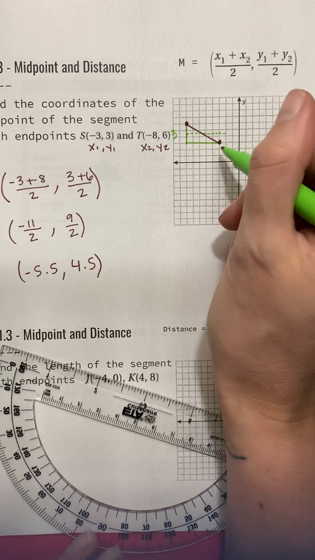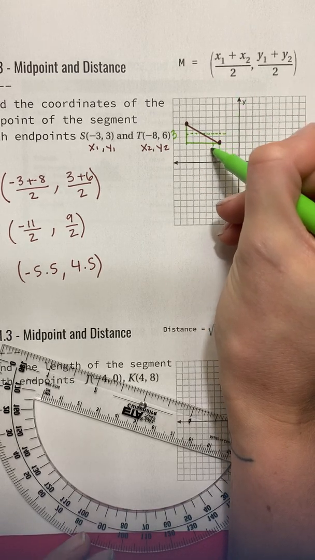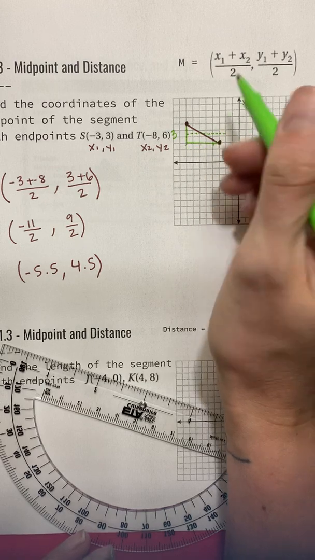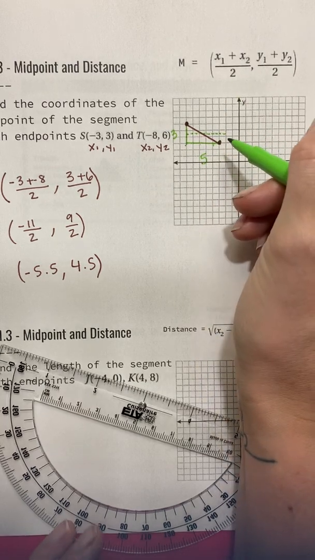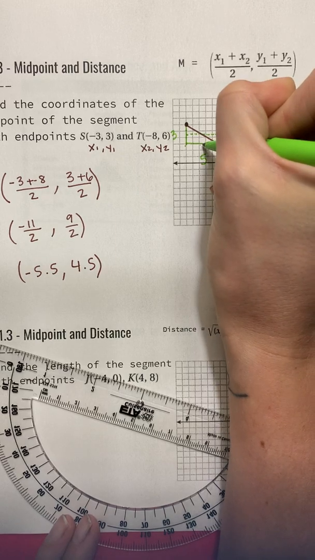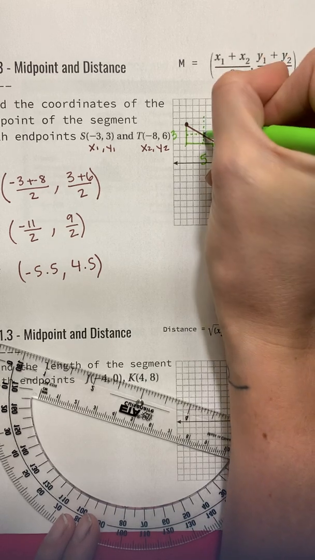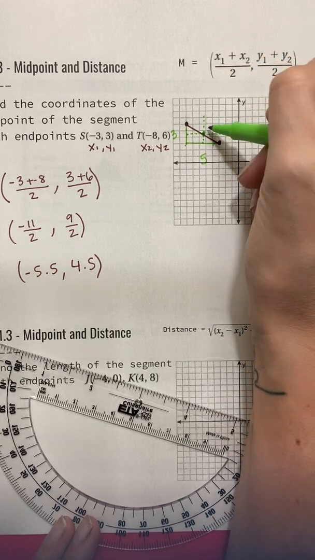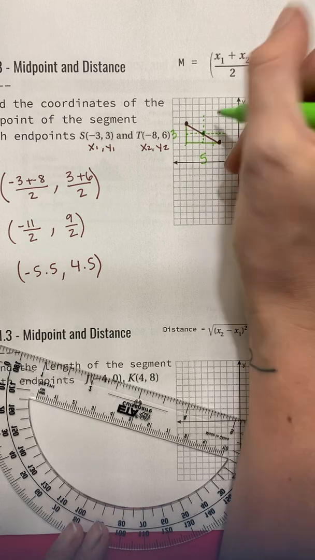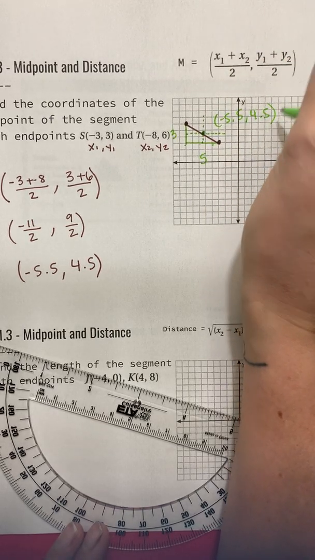Okay, same thing going here. I have to count my total number of units. So 1, 2, 3, 4, 5. And then I need half of that, so 2.5. So 1, 2.5. Okay. And then you can see those cross right there in the middle, which is at -5.5, 4.5.